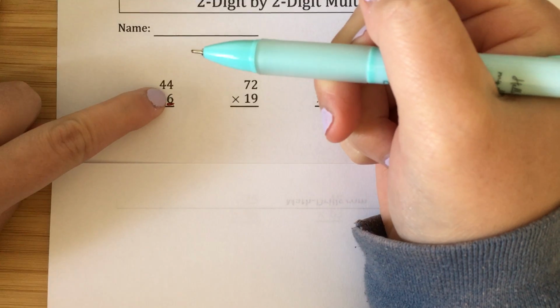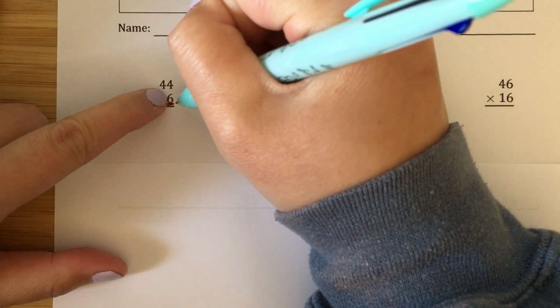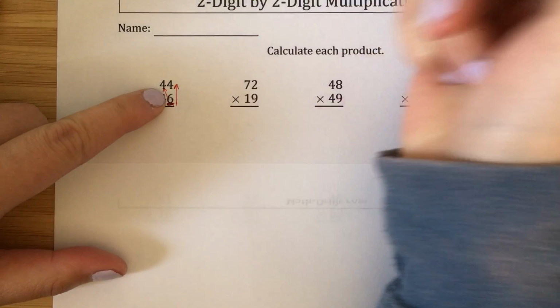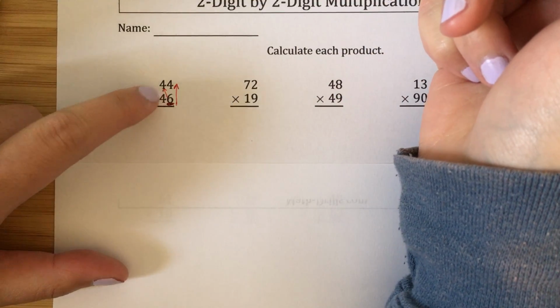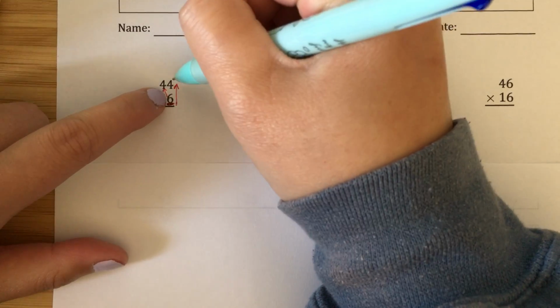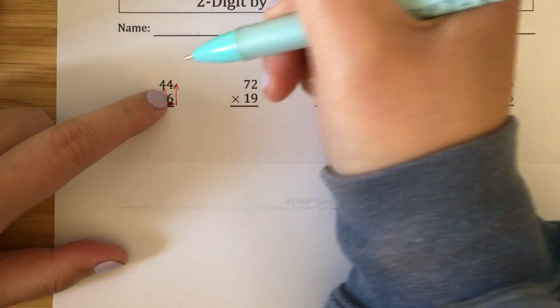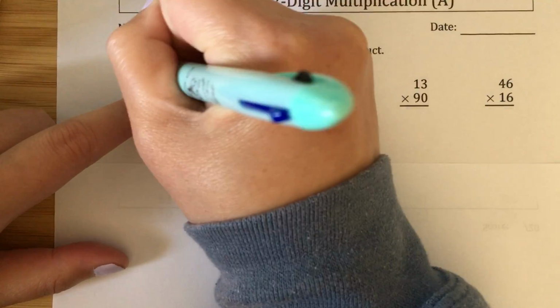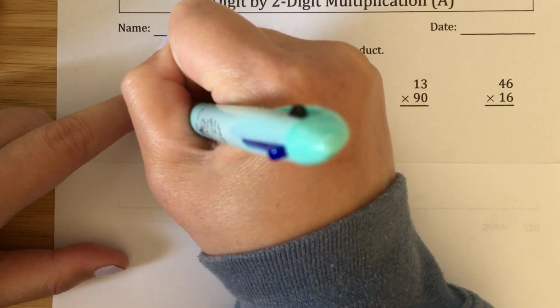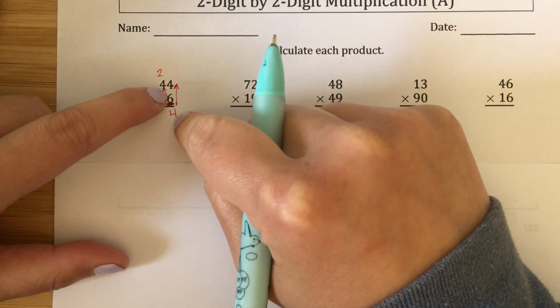If you want, you can take a finger and cover up the 4 in the 46. And I want you to remember last week we multiplied in the ones place, then we multiplied across into the tens place. Leave the 4 alone for now, okay? So let's just solve the 6 and the 44 here. So 6 times 4 is 24, right? You regroup, so you bring the 2 up here and the 4 below.